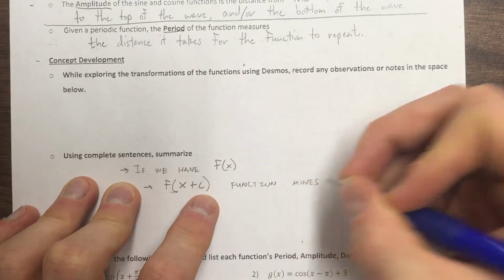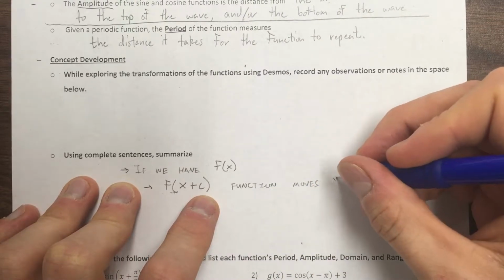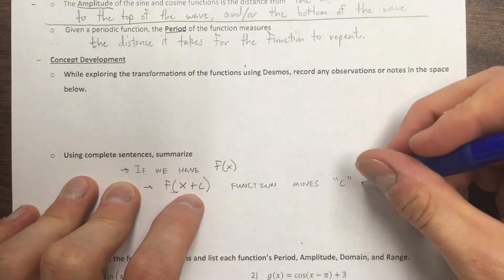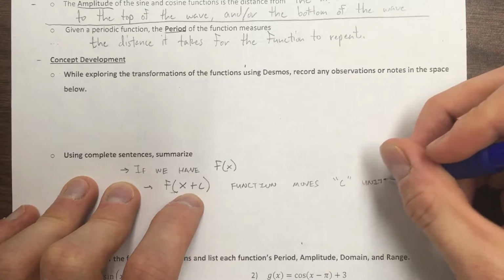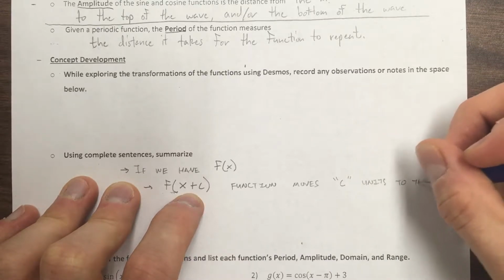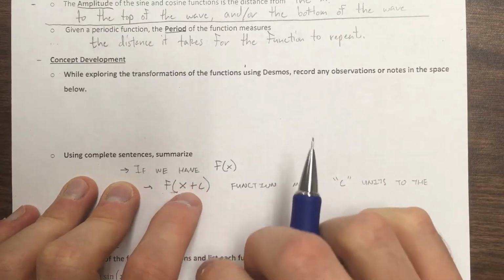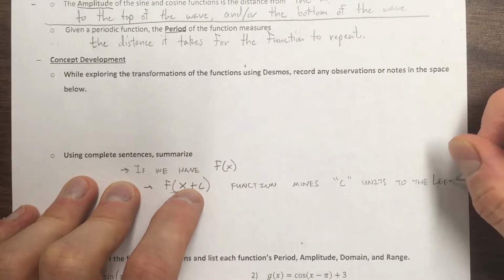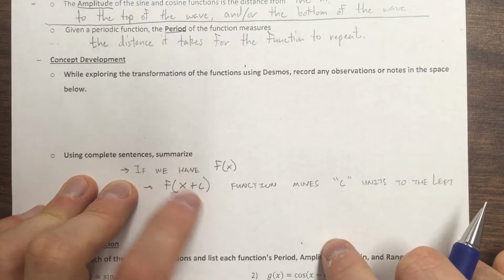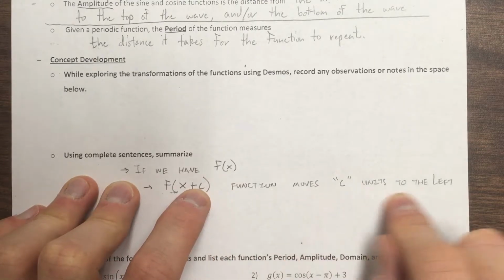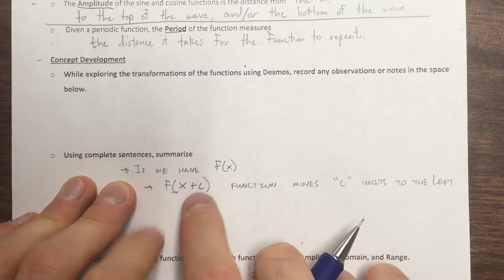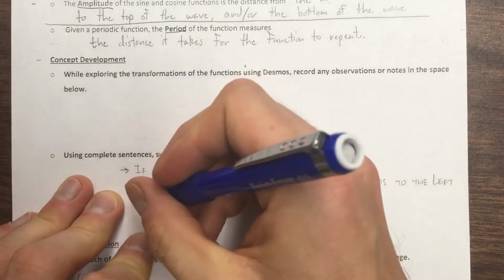Moves c, so whatever we add to x, c units to the, now here it's adding, you would think it moves to the right, but it actually moves to the left. Okay? So if we add c, the function is going to move c units to the left, inside of our function. So that's a key thing. If it's inside of our function, it's going to move to the left.